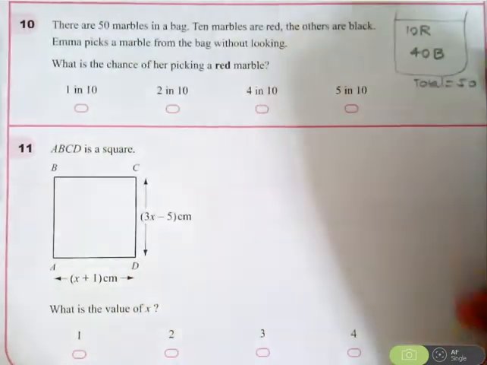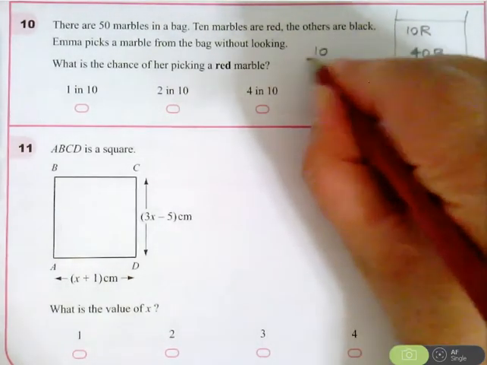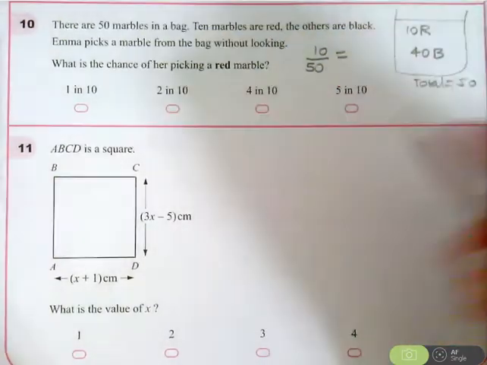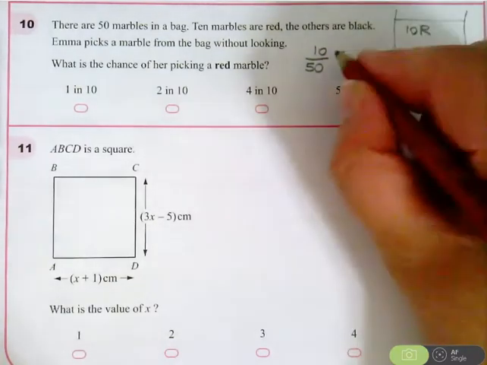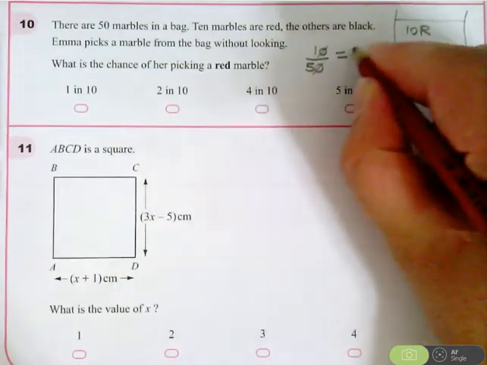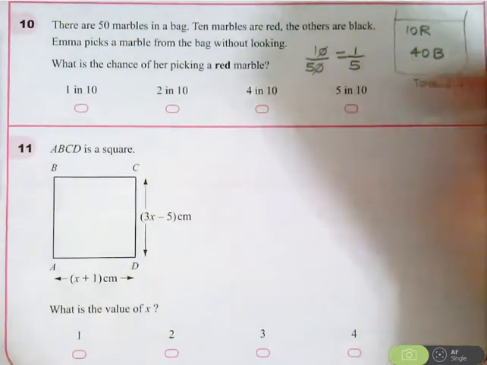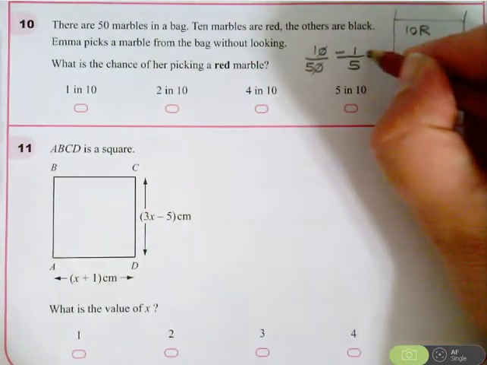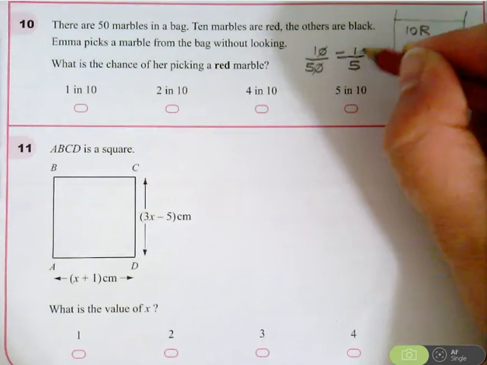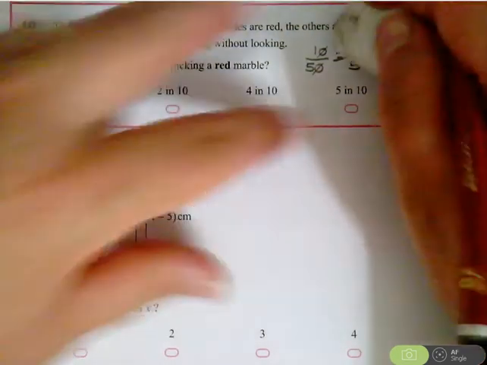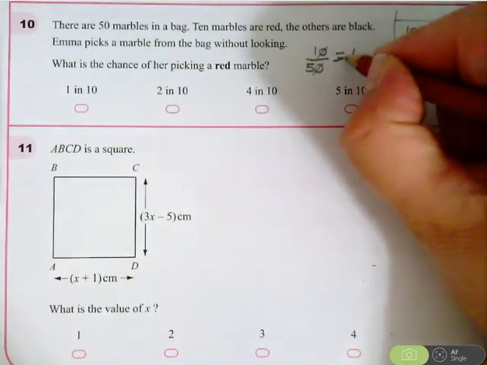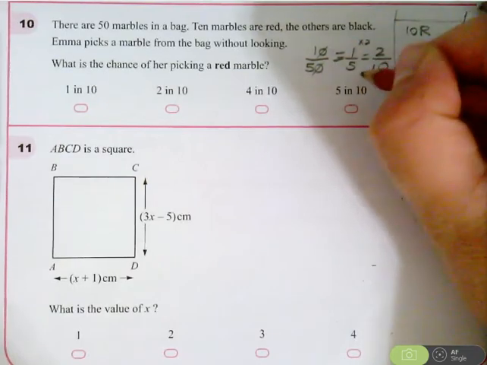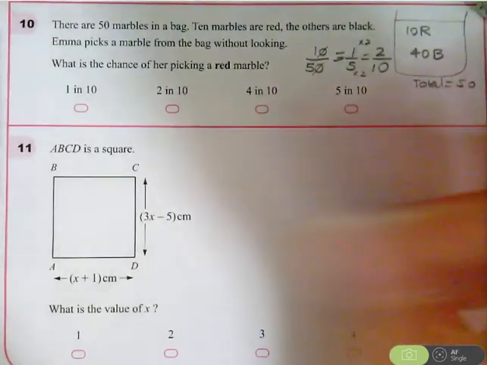The chance of her picking a red marble, well, red is 10 out of 50, and then we simplify that. We can write 10 out of 50 or 10 over 50. You simplify that, dividing both the numerator and the denominator by 10, you get a 1 in 5 chance. Now, notice that's not one of the responses, but if I times them both by 2, I get a 2 in 10 chance. So 1 in 5 is the same equivalent fraction as 2 over 10 by multiplying both the numerator and the denominator by 2. Now that's one way you can do it.